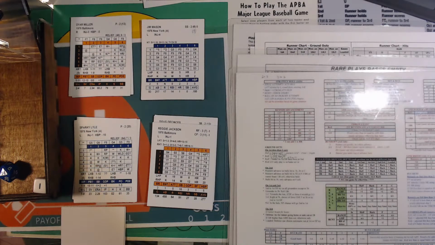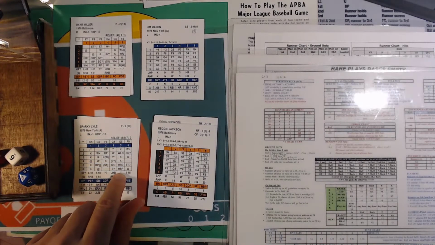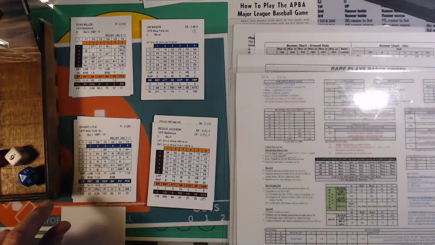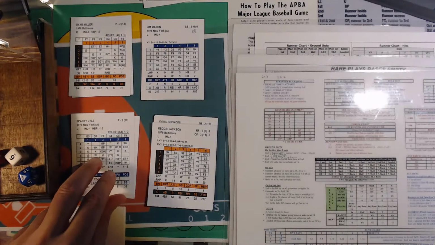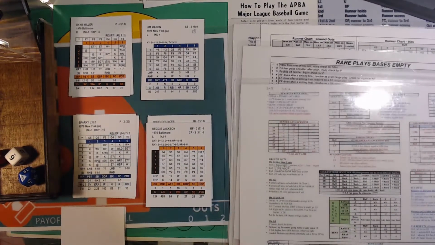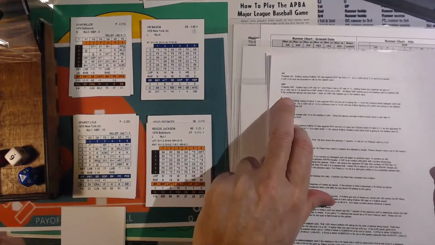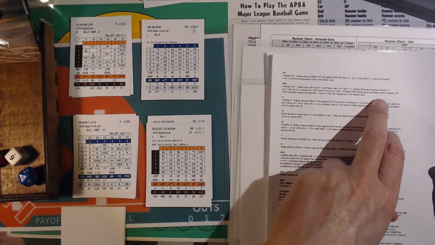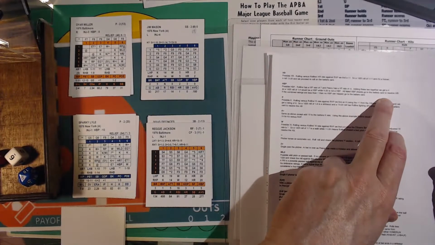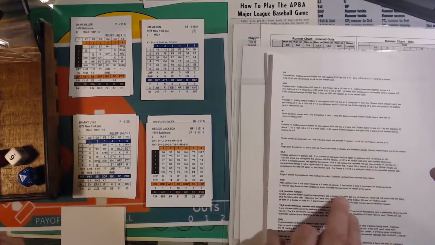And we're ready to roll here. Here goes. Sparky Lyle looks in for the sign, sets and deals. That's a 5-6. It's a potential hit by pitch, but he's -10, so it won't be a hit by pitch. So a failed hit by pitch goes to the batter card. I just looked that up before. It says it right here. All failed hit by pitch checks go to the batter's card to resolve. It's a little bit inconsistent. Some things go to the batter card and some things don't.